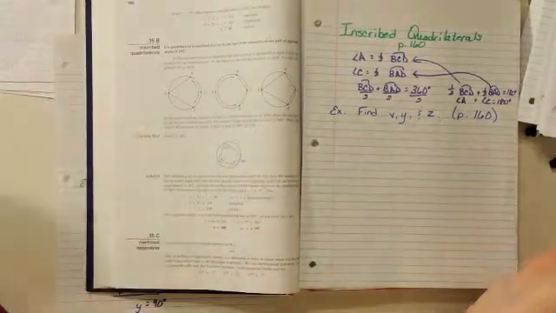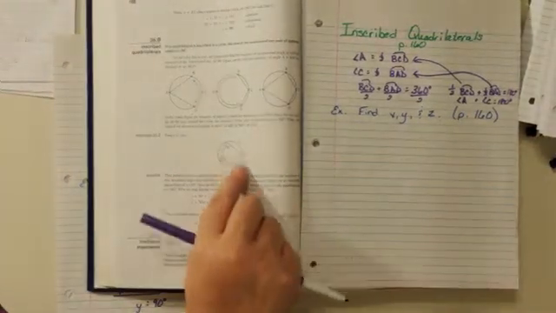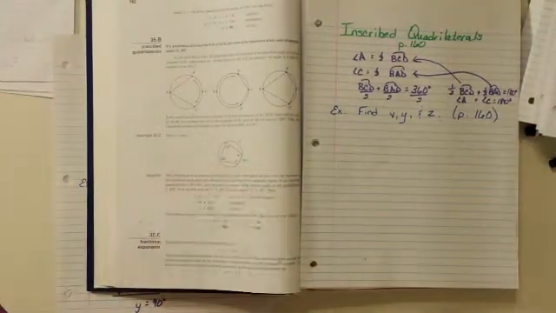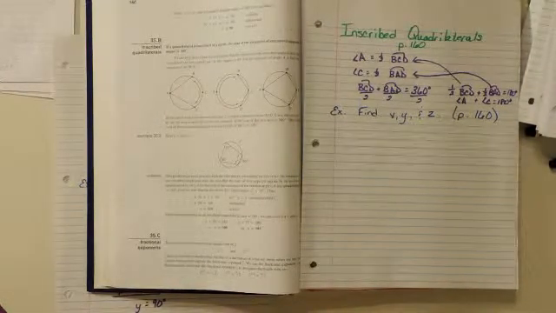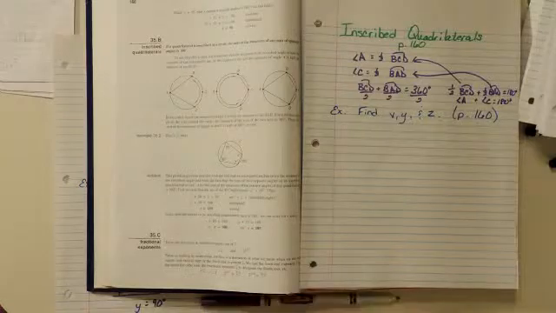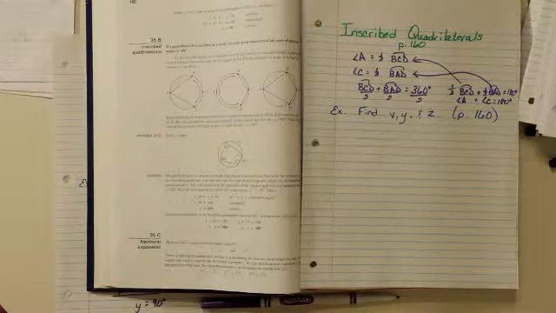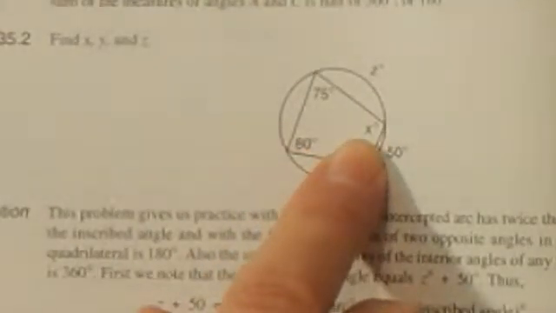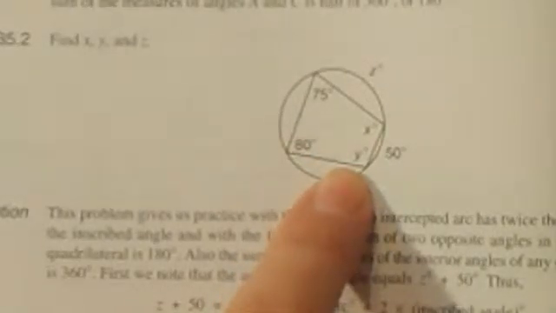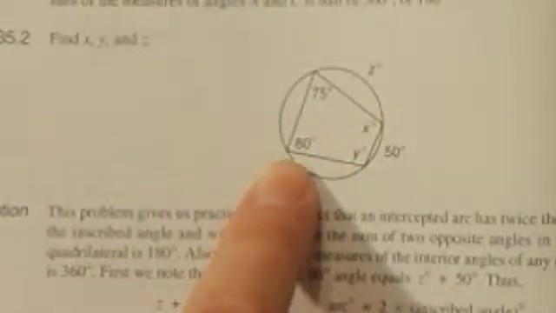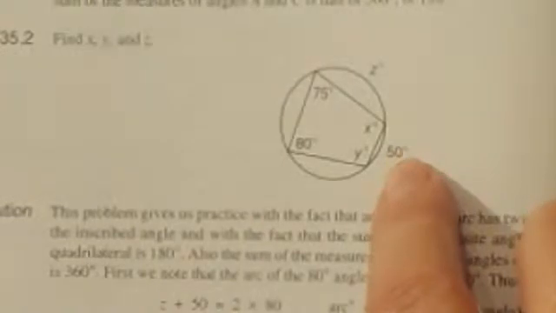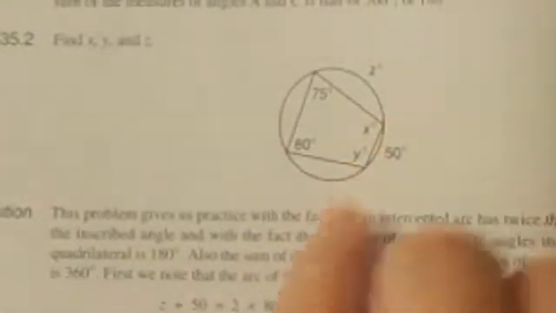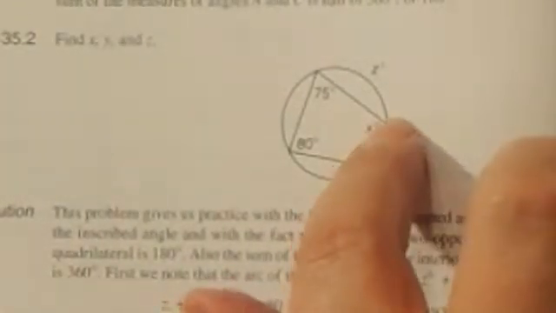Okay, so here we have this quadrilateral inscribed in a circle, and the book wants us to find x, y, and z. Here's x degrees, here's y degrees, here's 80 degrees, 75 degrees, and this little arc right here is 50 degrees. Z is this arc from here to here.